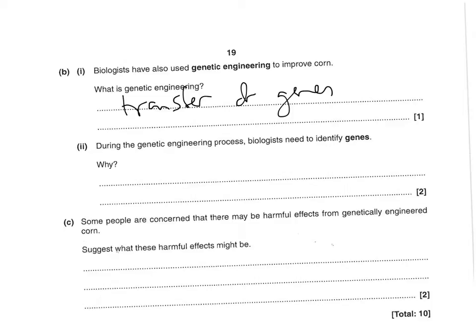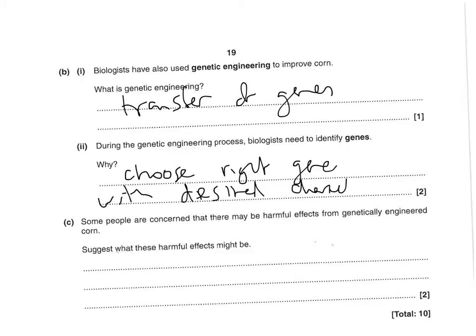During the genetic engineering process, biologists need to identify genes. Why? So that's just so you make sure you have the right gene. So you have to find the right gene to transfer that has the desired characteristics. So choose the right gene with desired characteristics. So 1 mark is saying that you're choosing the right gene, 1 mark saying that with the desired characteristics.